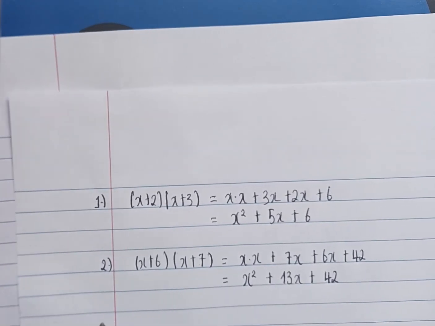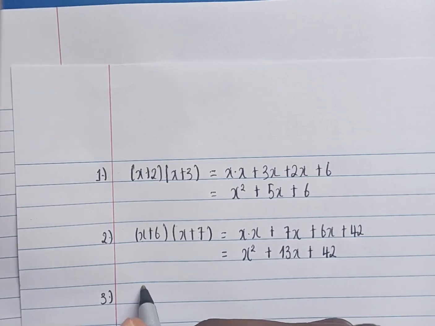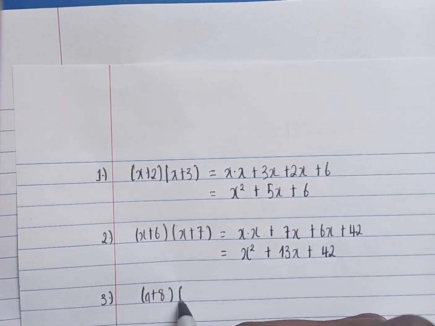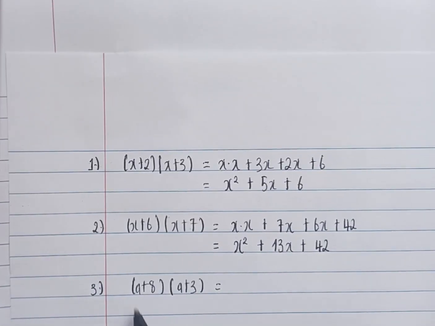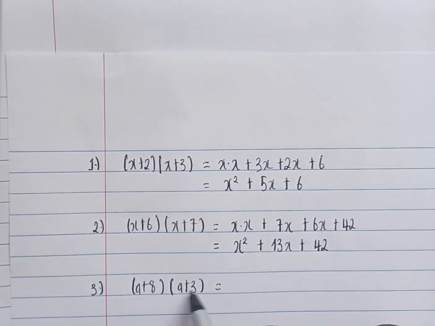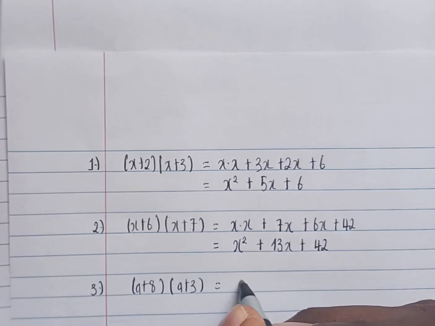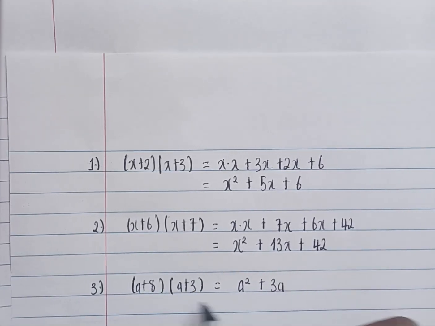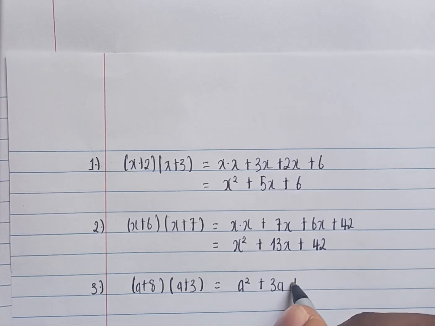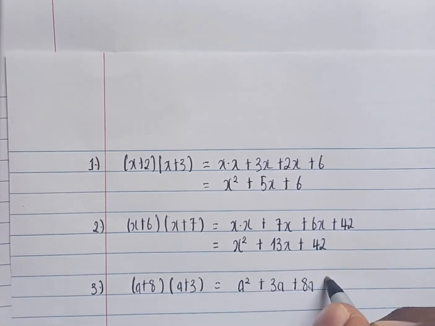We have number 3, a plus 8 times a plus 3. Let me write it down. Number 3, a plus 8 times a plus 3. It's the same principle, guys. We just take the first term of the first bracket times the first term of the second bracket. So a times a is a squared. a times 3 is 3a. 8 times a is plus 8a. 8 times 3 gives 24. So we have 24 here.